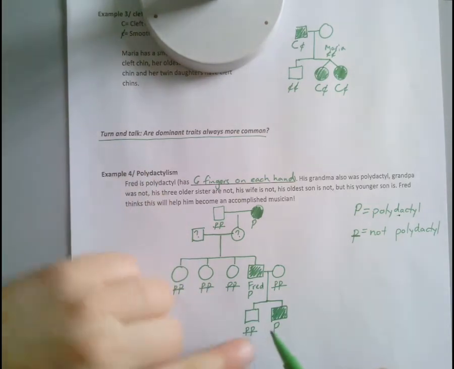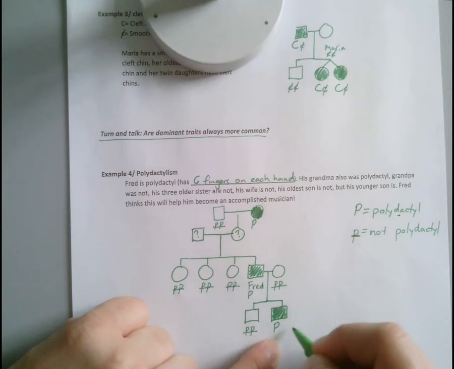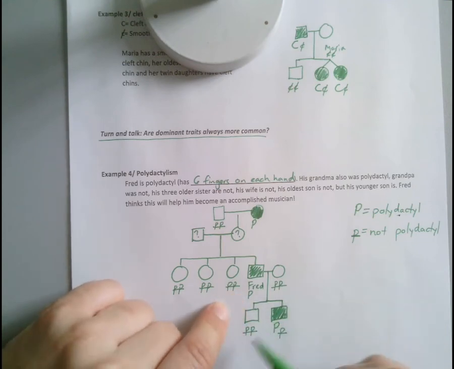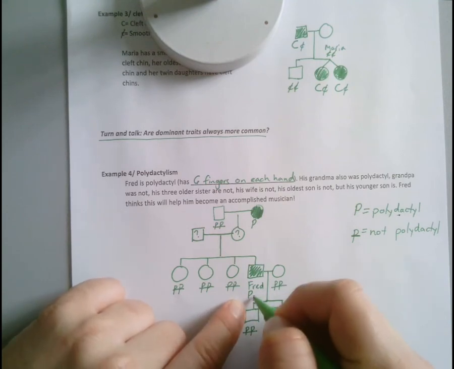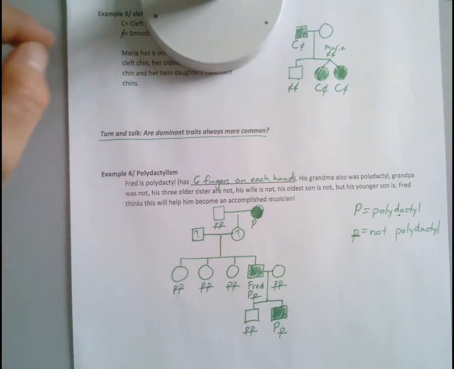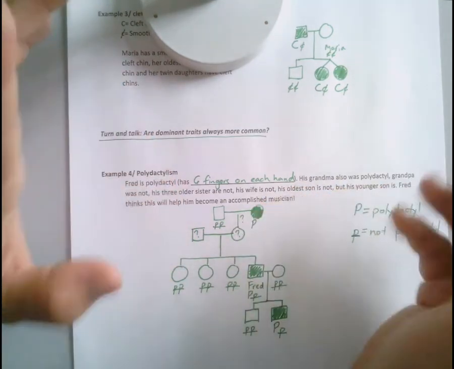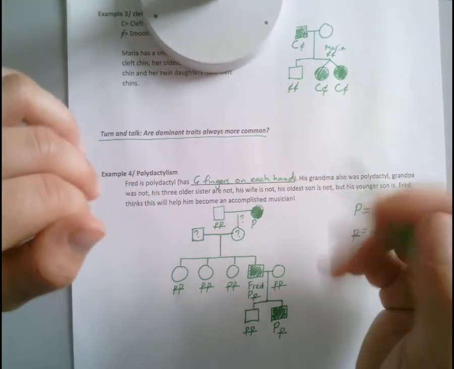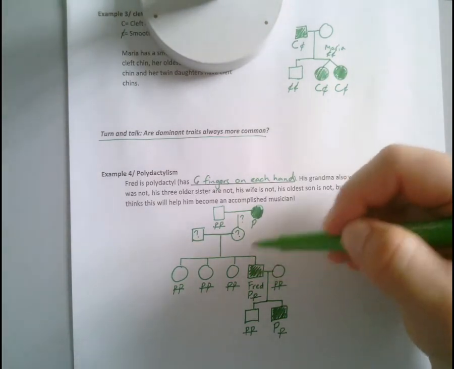So we know this capital P came from Fred, okay, for the younger son, and the mom only has to contribute the lowercase p, so that's what she's going to have. On the other hand, if the other son is homozygous recessive, he must have gotten one of the lowercase p's from mom and another one from dad, okay? I know that we're unsure about this placement, so we don't know if grandparents belong to the mother or father, and that's okay. But if we're looking at what we know from the information, we have to think about this connection.